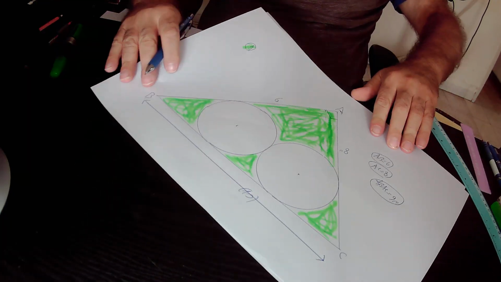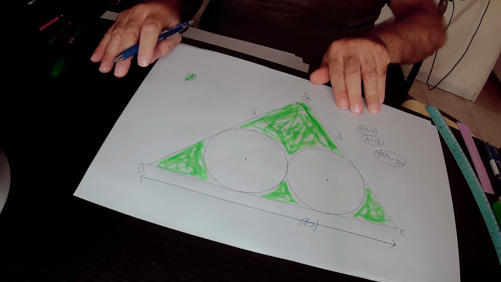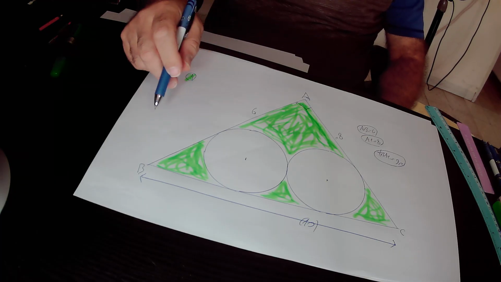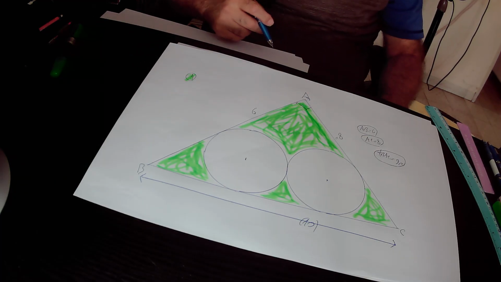What is the area of this right triangle ABC? Actually, we know that the area of any triangle equals the base of the triangle times the height over 2. We choose the base of triangle ABC as AB, so it is the base AB times the height AC over 2.